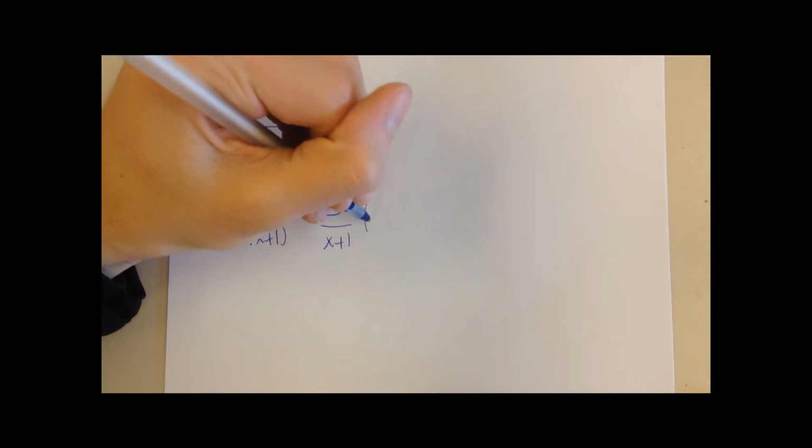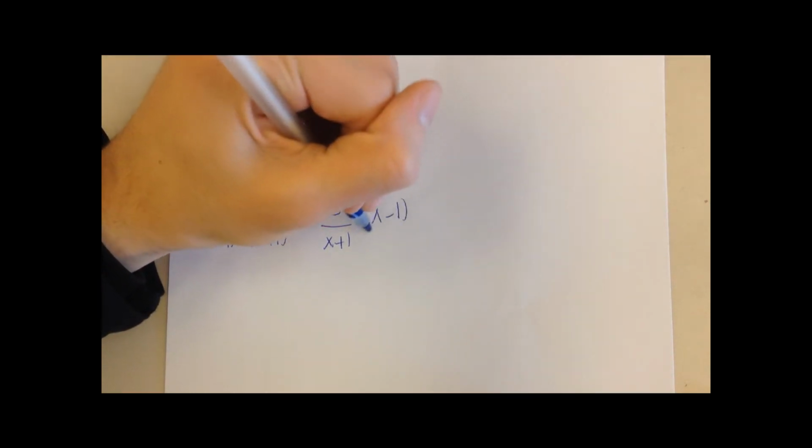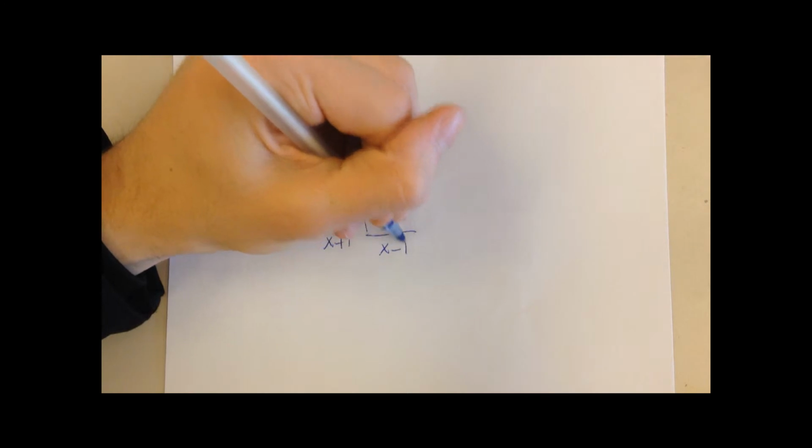What that looks like is 5 over x minus 1 times x plus 1 over x plus 1, minus 2 over x plus 1 times x minus 1 over x minus 1.